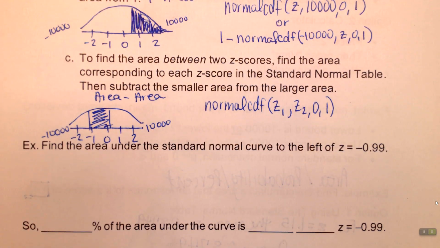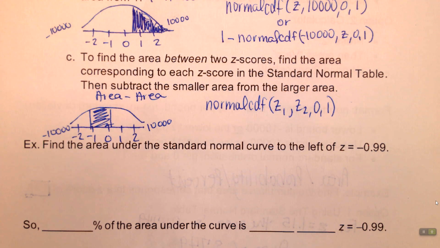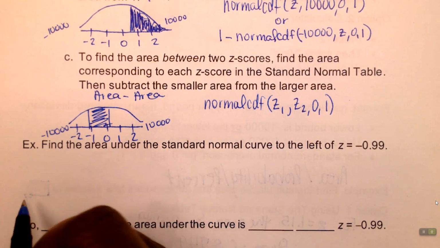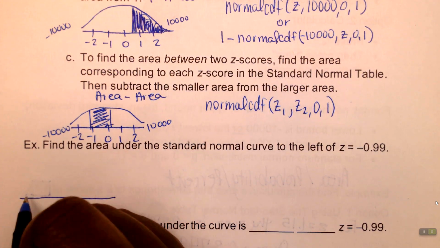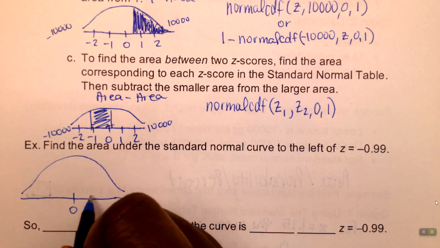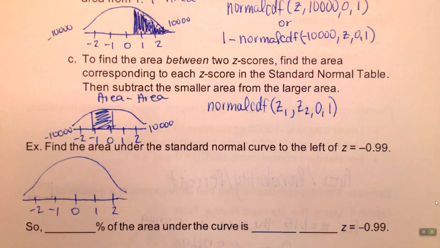Alright, first problem. Find the area under the normal curve to the left of z equals negative 0.99. So left tells me I'm going to leave everything as it's supposed to be and work this out. So I like to do a sketch of my graph. You don't have to sketch the graph unless they tell you to, but I like to do a sketch so I'll know exactly what I'm putting in the calculator or what my answer should look like.